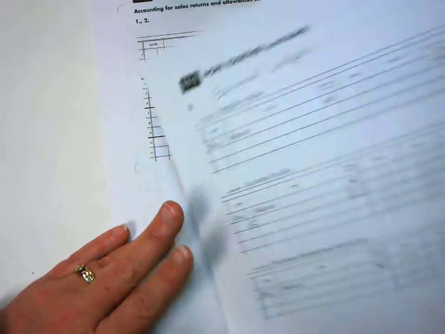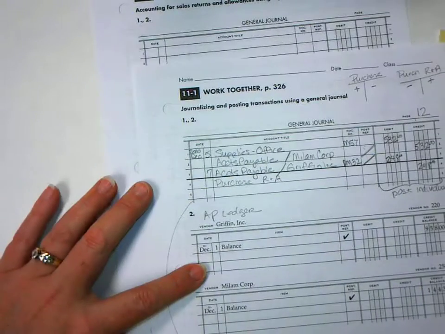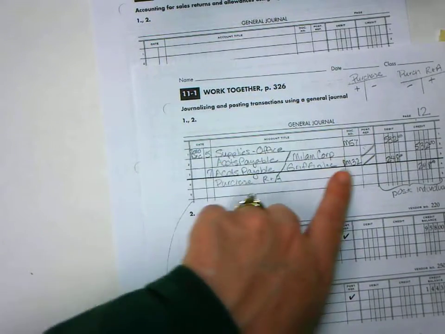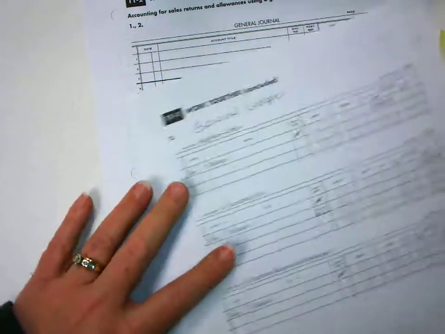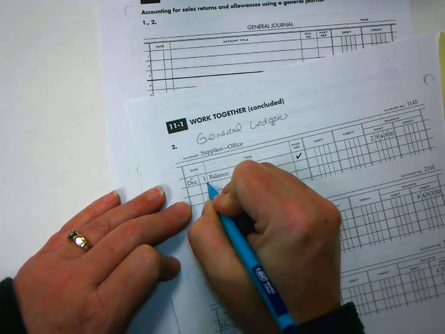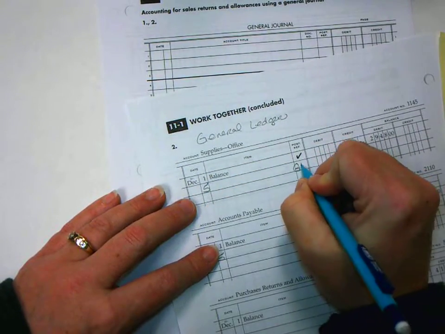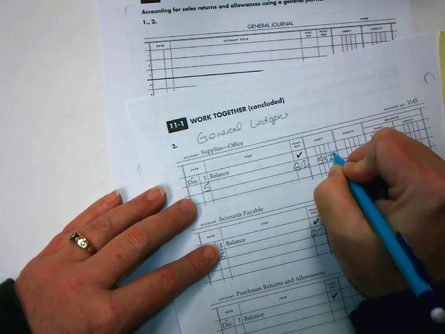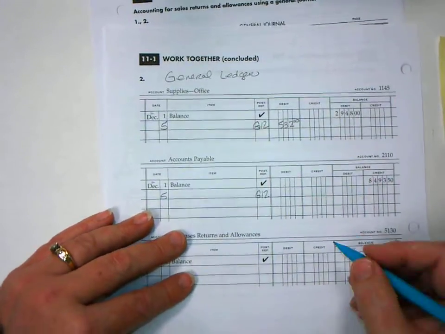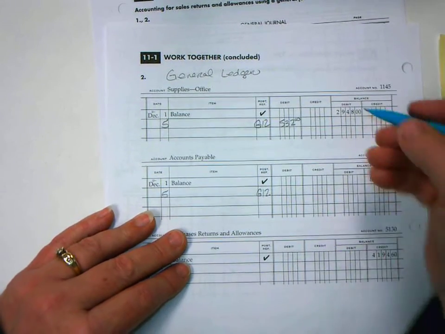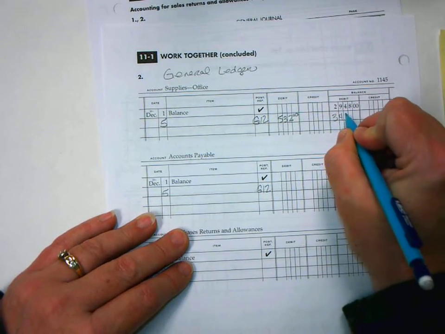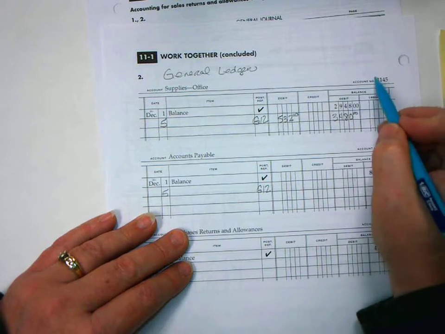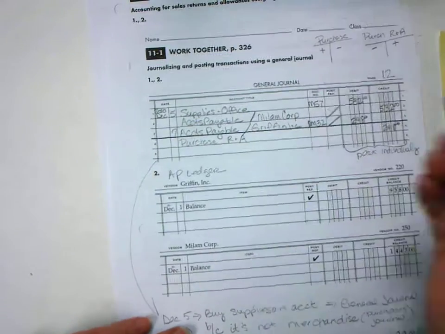Oh, wait, what am I doing? Why am I doing accounts payable first? I don't know. I need to do supplies office first. Let's do that again. 5G12, 532 debit. Do the math there. Should come out to 3480. 1145 is my posting number.